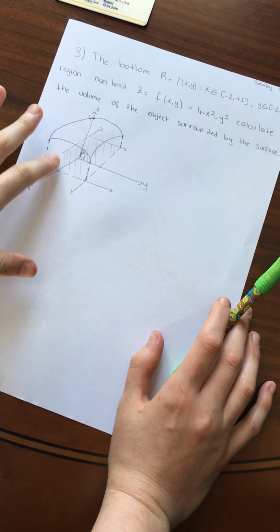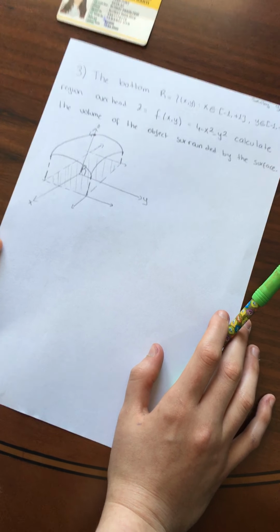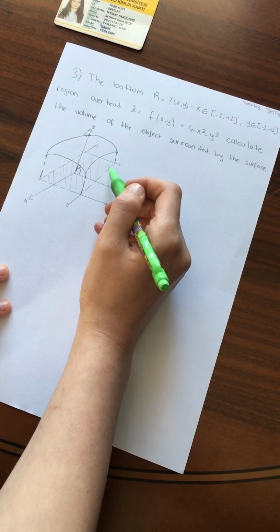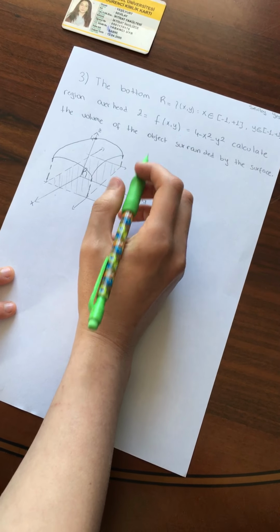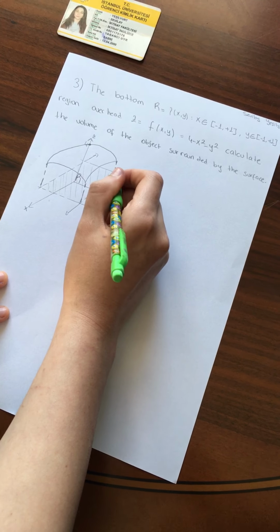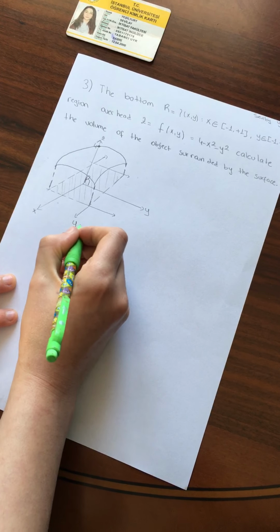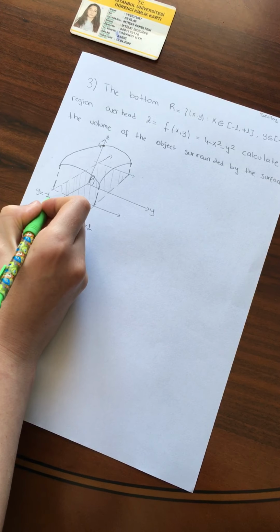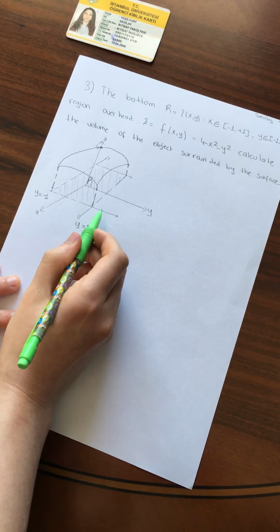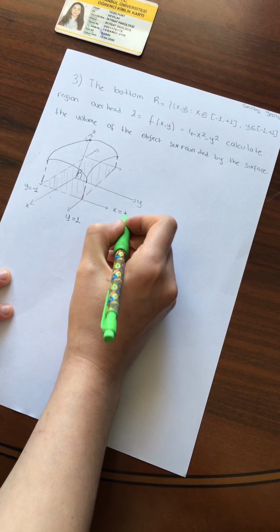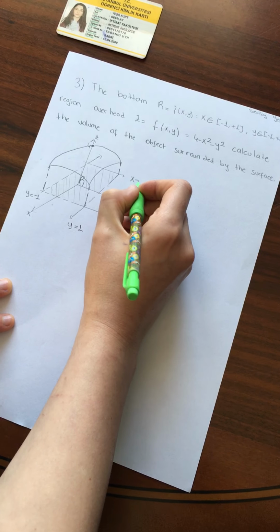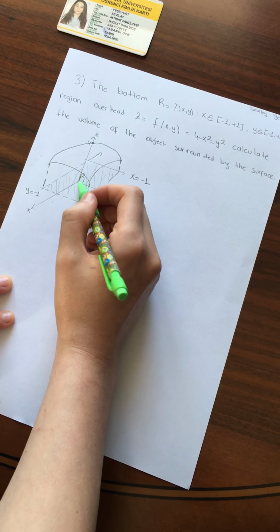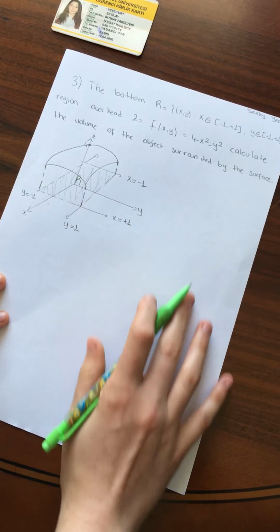I draw the picture. I want to show you how I draw it. Firstly, when I draw a line parallel to the x-axis, it is the line y equals 1. And also this is the line y equals -1. Okay, this one is x equals 1, and this one is the x equals -1 line. So this area is the region. Bottom is the region. Okay.